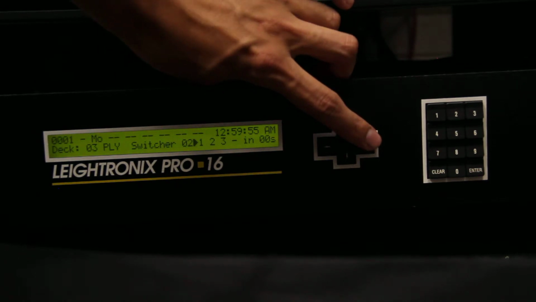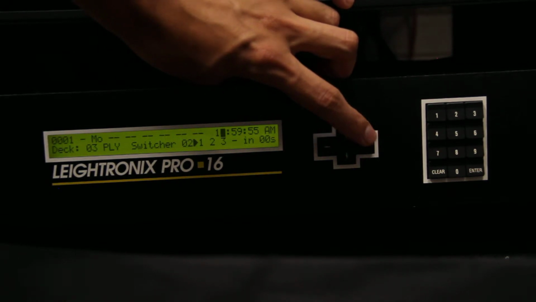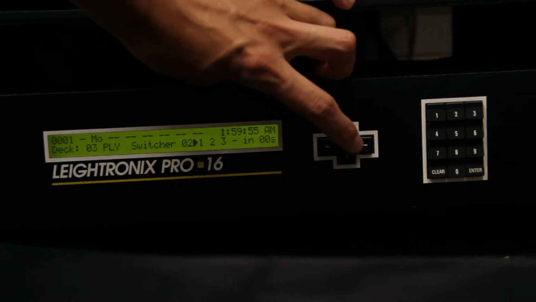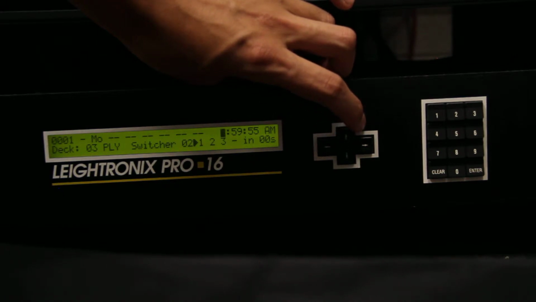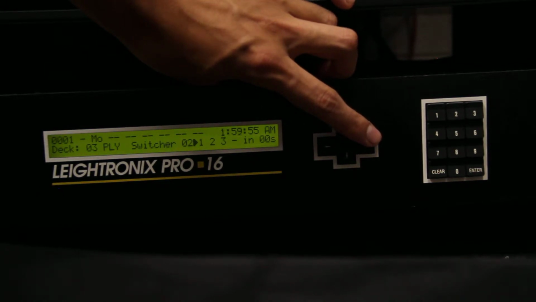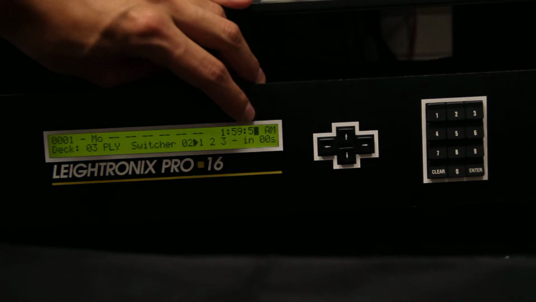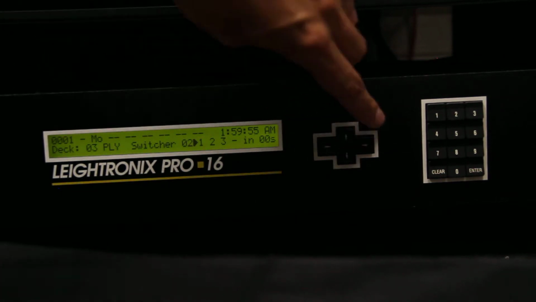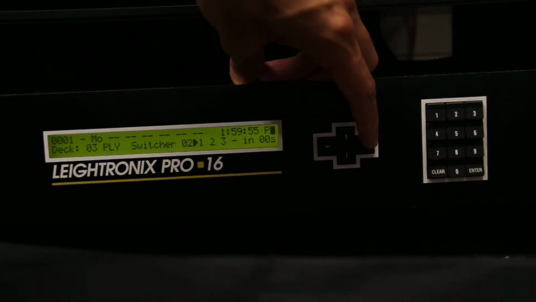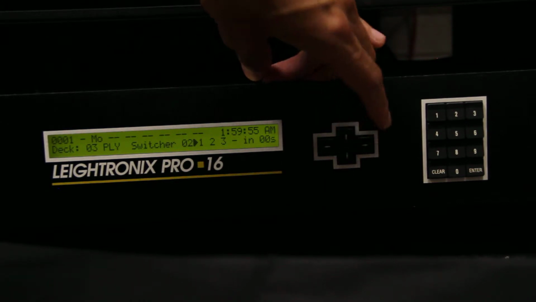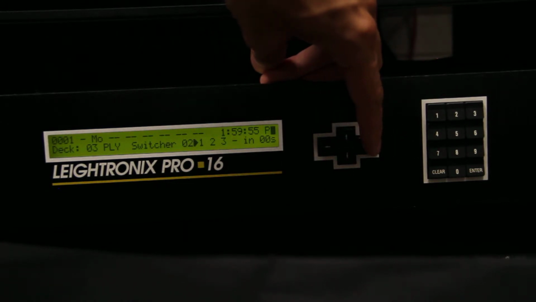Now we set the time. We'll go over here and tell it that we want this event to happen at, say, 2 o'clock. We'll set it for 1:59:55 because there's going to be a 5-second pre-roll, and we want to tell it that it's going to be a PM. So we can adjust these settings with the up and down arrows, so let's make it PM.